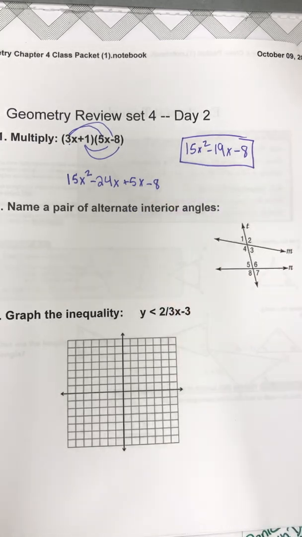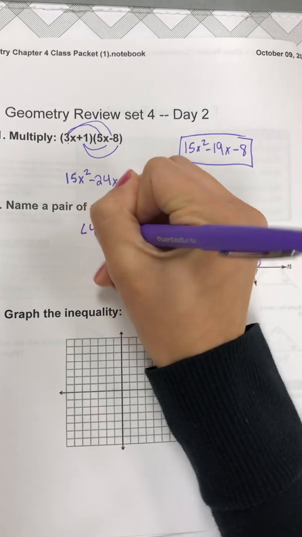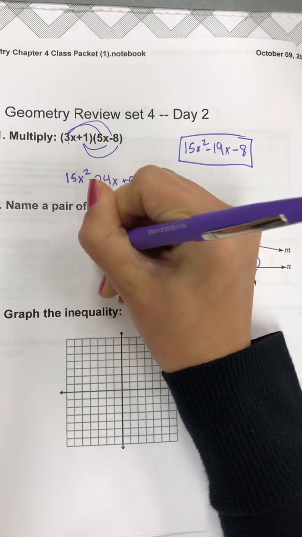The second one, name a pair of alternate interior angles. That would be 4 and 6. Or you could do 3 and 5.